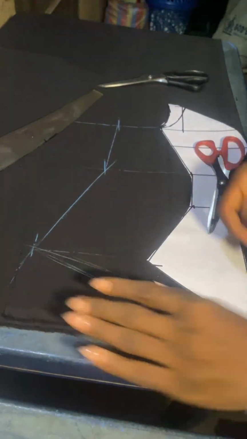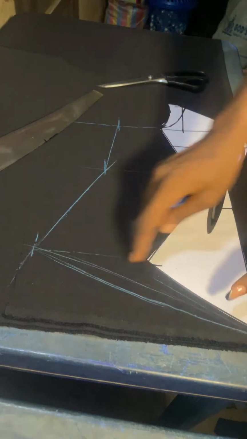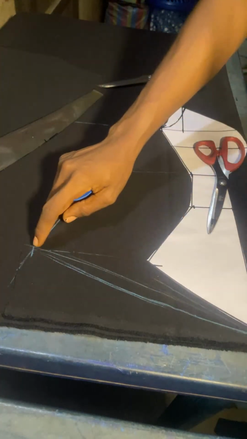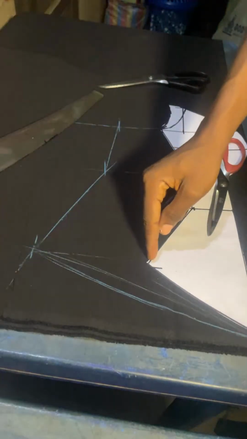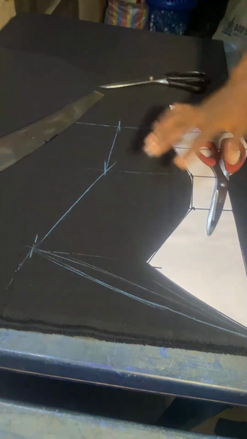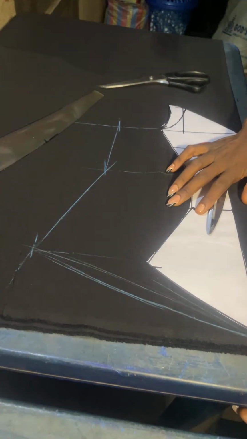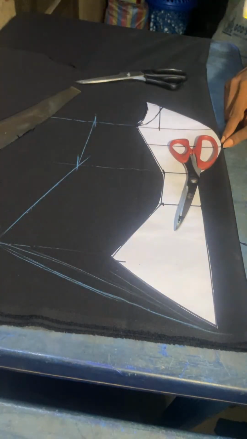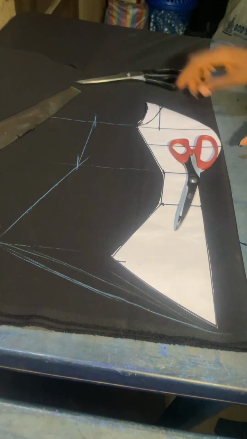Remember to curve this thing like this. I don't know if you guys are seeing what I'm doing, because this place is the place that will be meeting the back and not here, so you have to recurve it. So now I'll just go ahead and start cutting. But on this other side, I do not add any allowance here, if you notice.